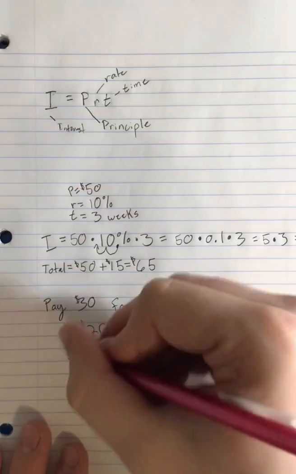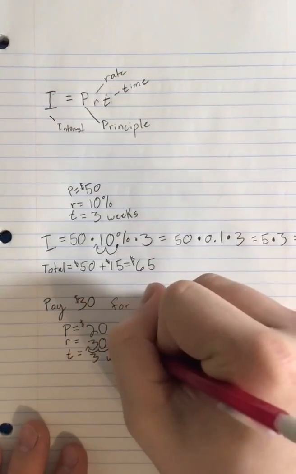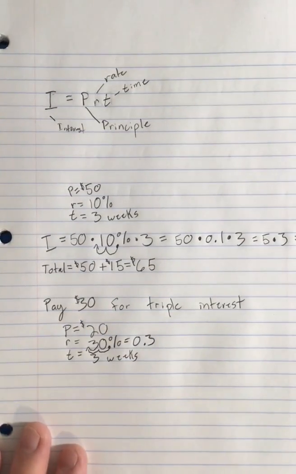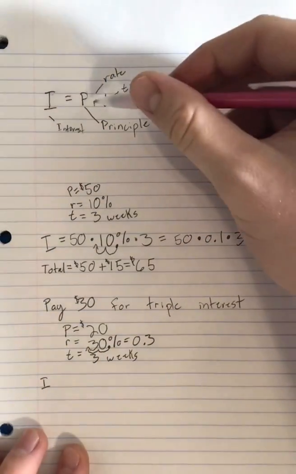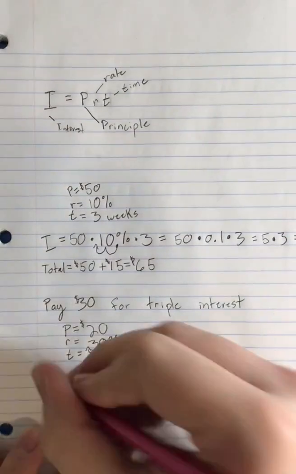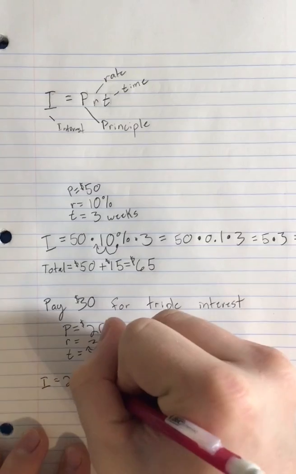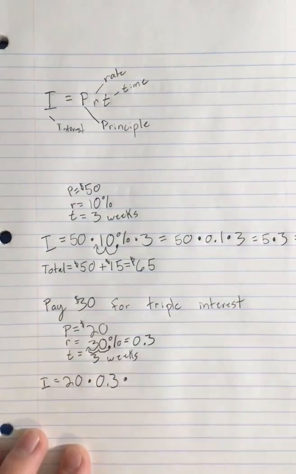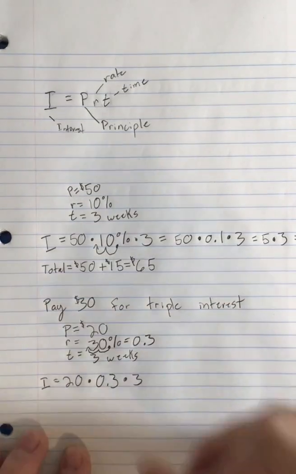Before I even put this in, I'm going to take this rate and we're going to move that decimal over and make it into 3/10 instead of a percent. So now let's find our interest. So interest still equals our principal times our rate times our time. So that's going to equal our new principal, which is $20, times our new rate, which is 3/10, times our time, which is still 3 weeks.